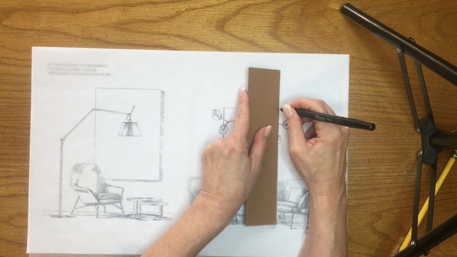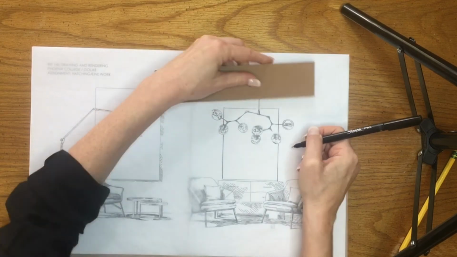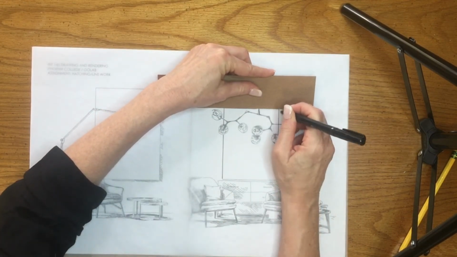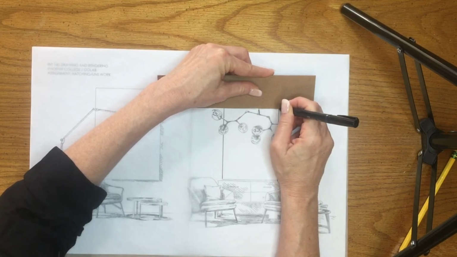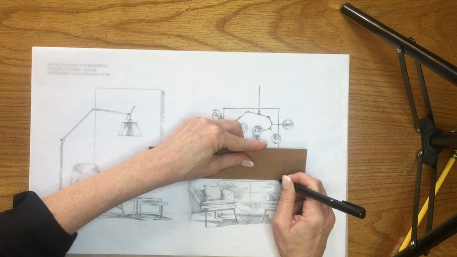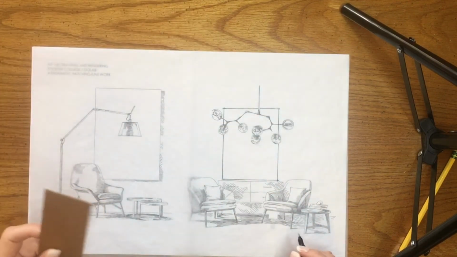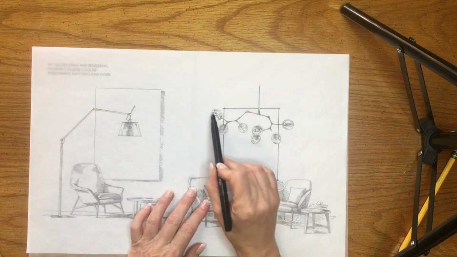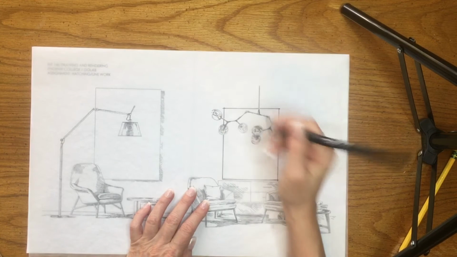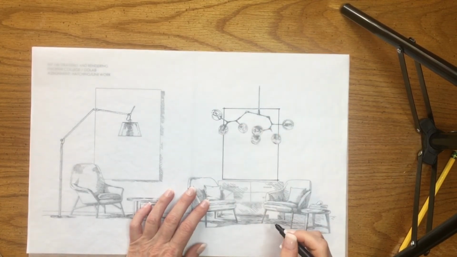You can move your paper around. I'm not doing this for presentation purposes, but you can see that there are some gaps in the line where maybe the lighting ends and bright sunshine is creating a hot spot on your drawing.